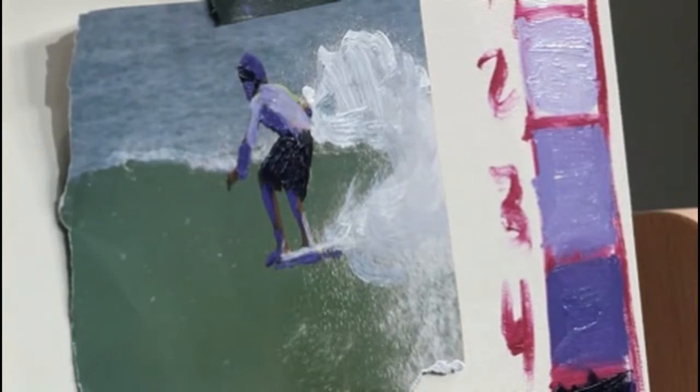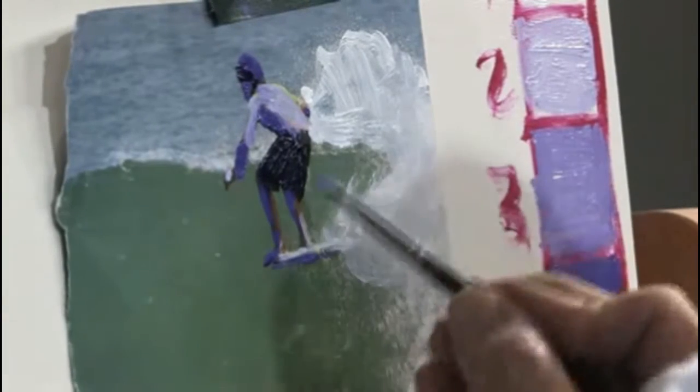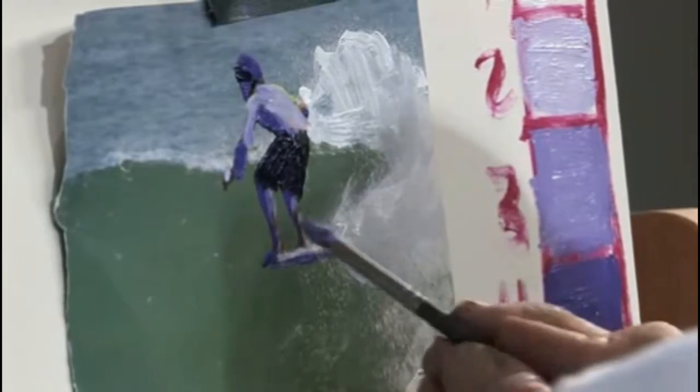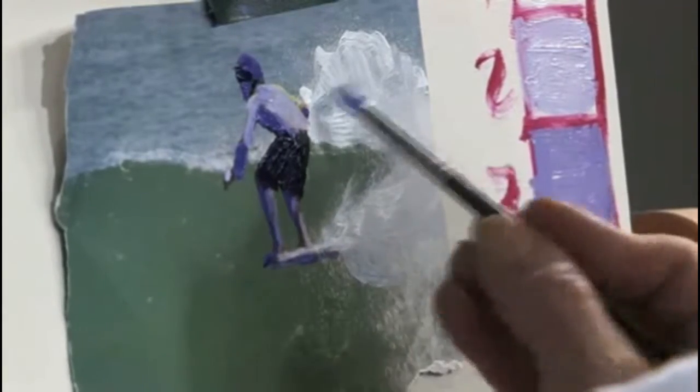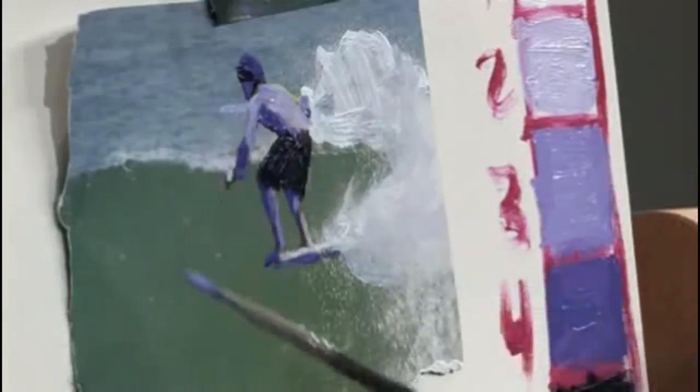a 2. And look, when I put a number 2 over the light parts of his skin, that's the right value for the light part of his skin too. And that's a really small shape, so I can't really do it. But see how it matches? All right, so that's pretty close to that too.